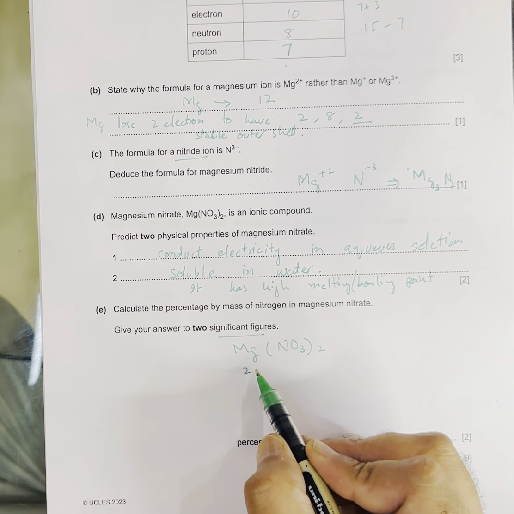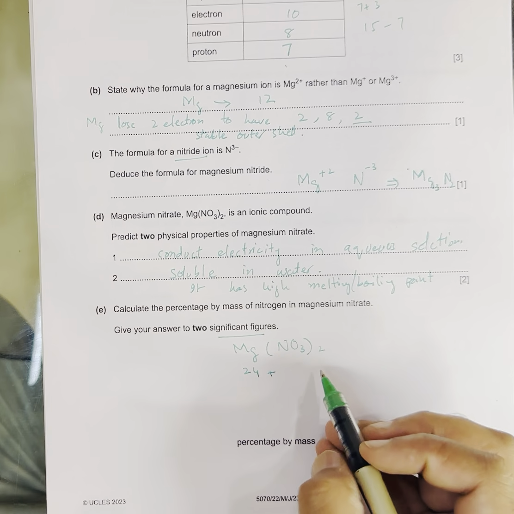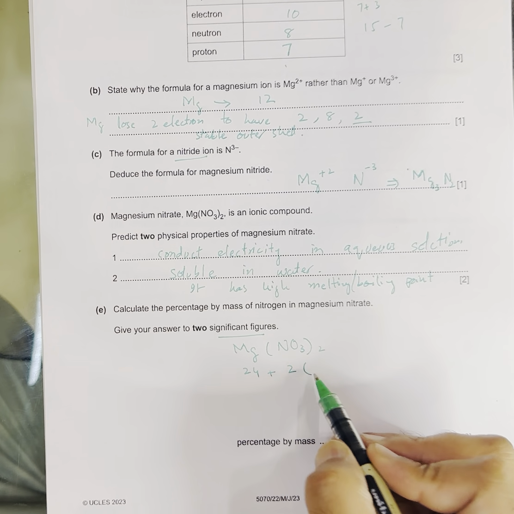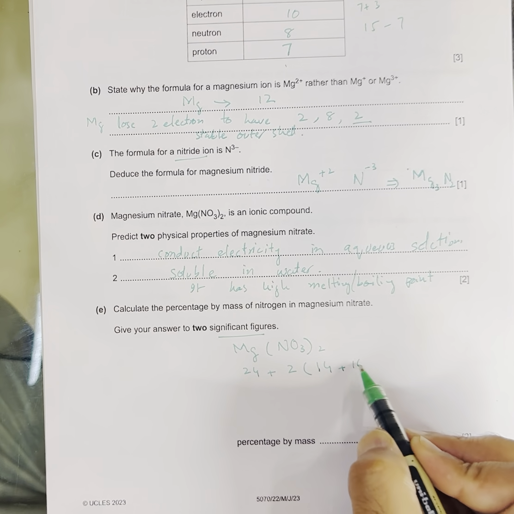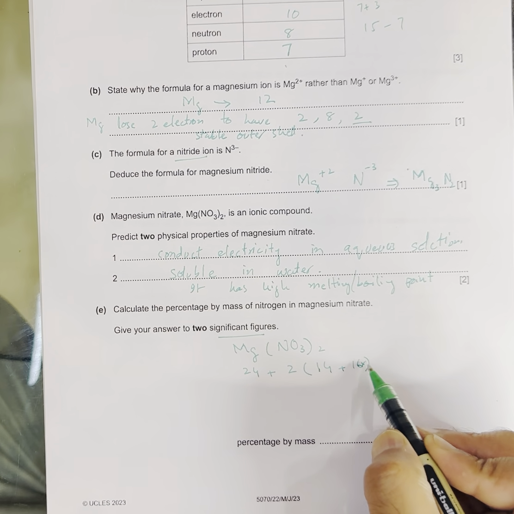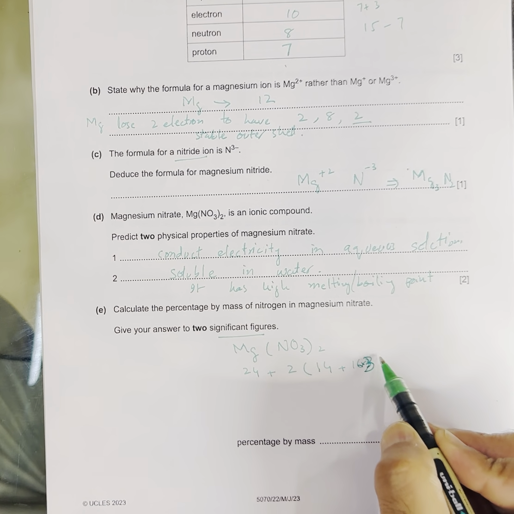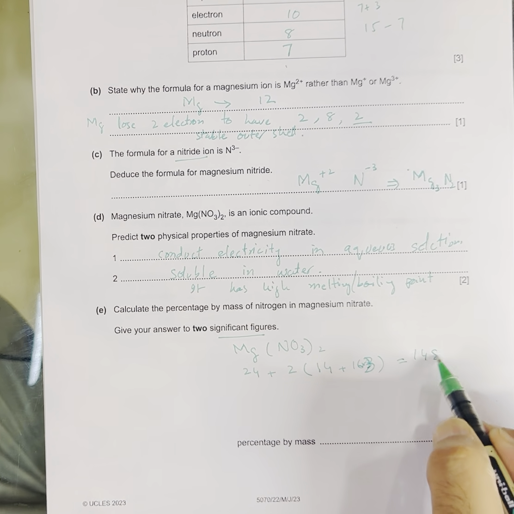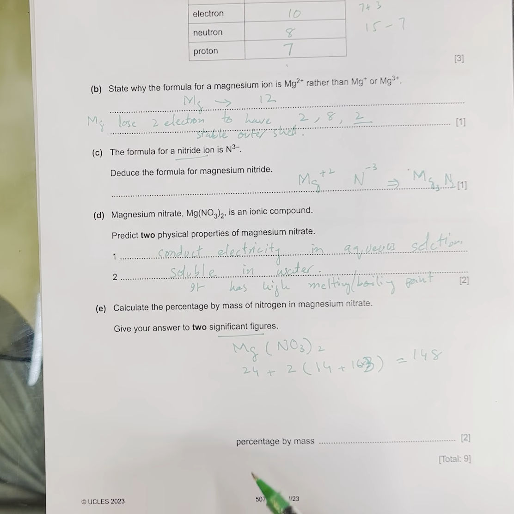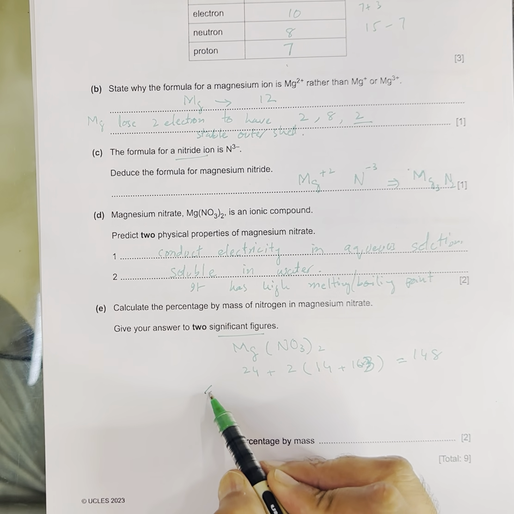Magnesium has a molecular mass of 24. We can write 2 because of this, and nitrogen has 14, oxygen 16 into 3. The answer is 148.